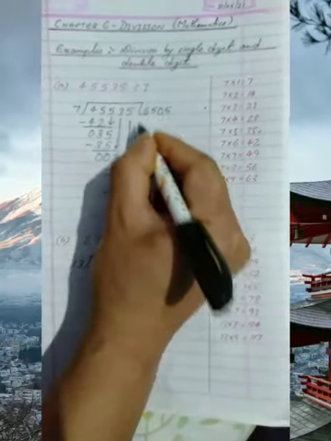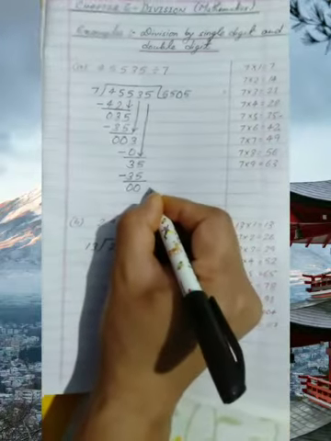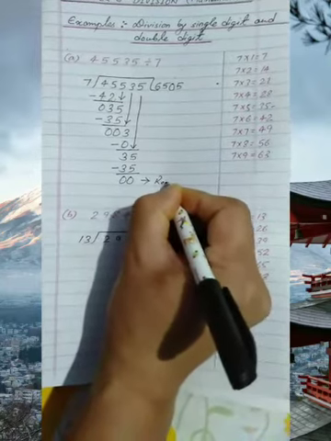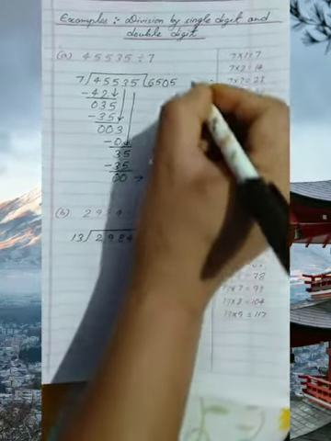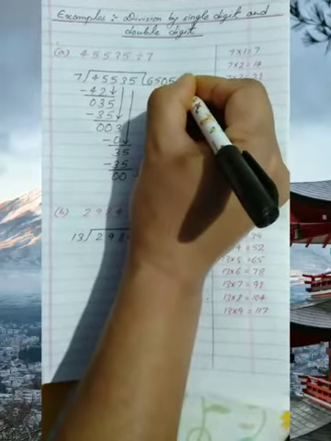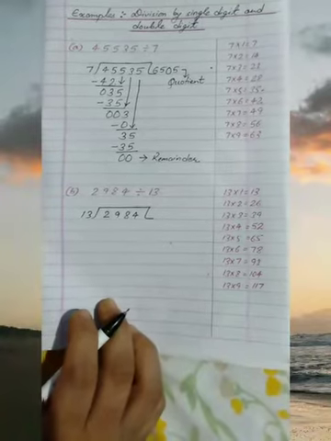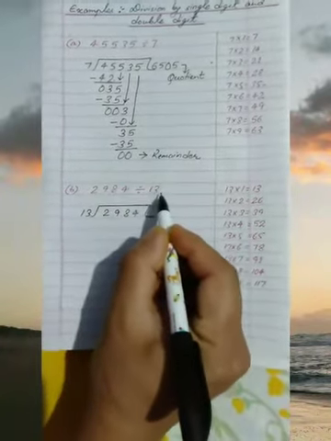Now no numbers are left here. That means this is your remainder and this is your quotient.